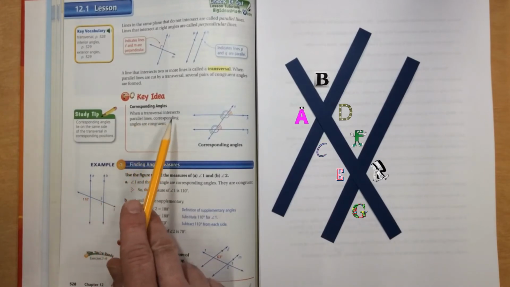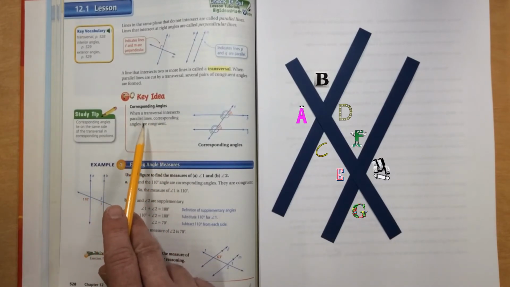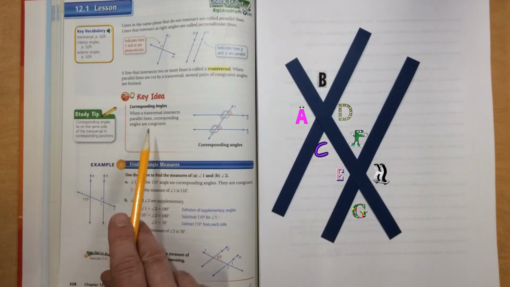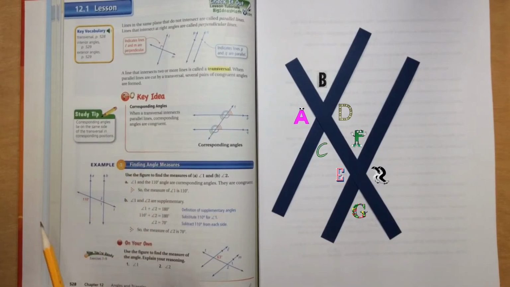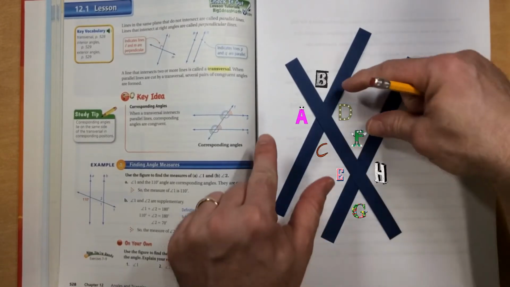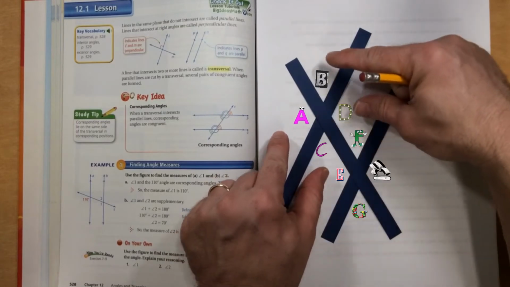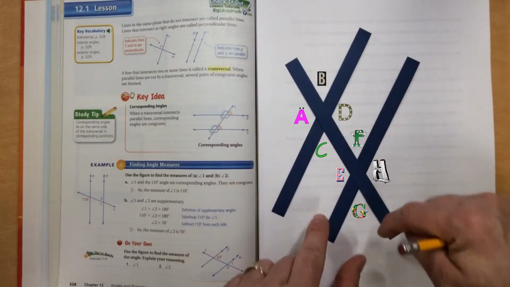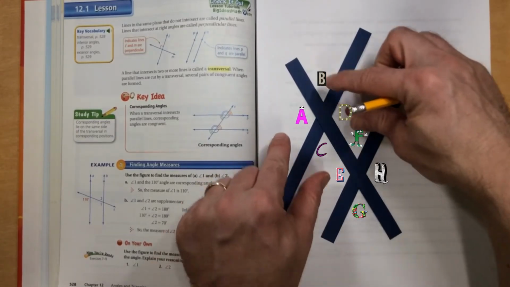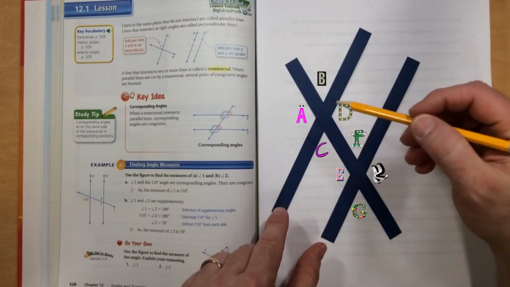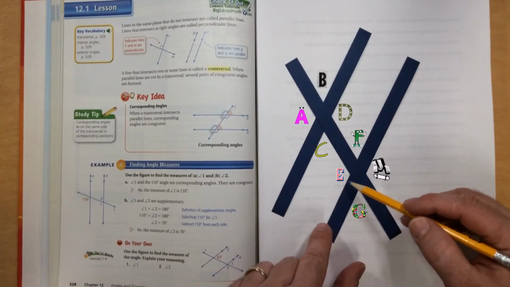When a transversal intersects parallel lines, corresponding angles are congruent. So corresponding angles are as if I were to cut this, like maybe cut it right here, and move this intersection right down over this intersection right here. And if I did that, A would move right over E right here.